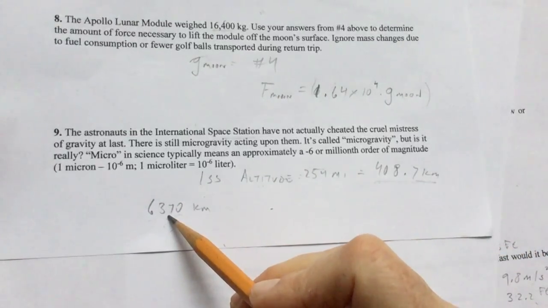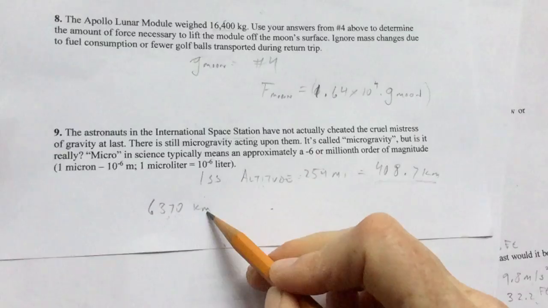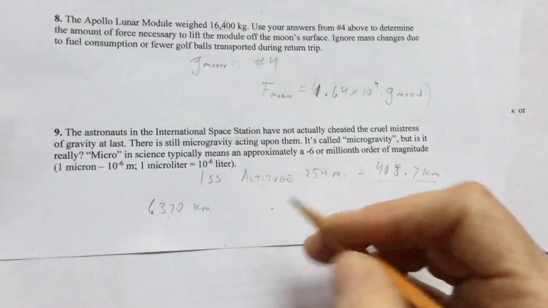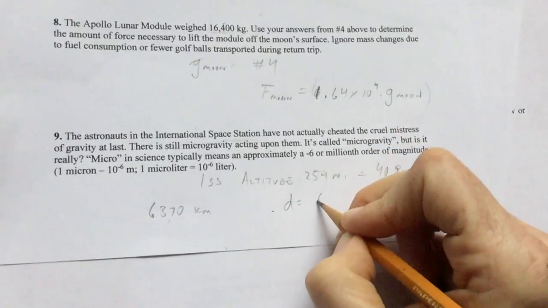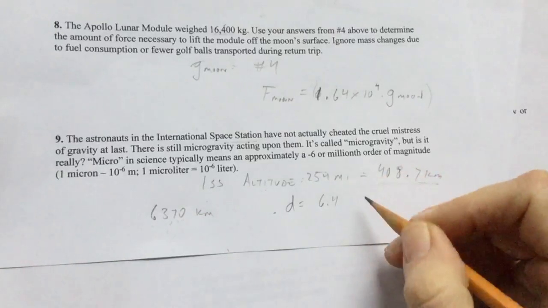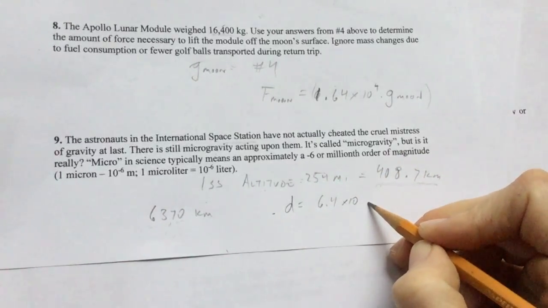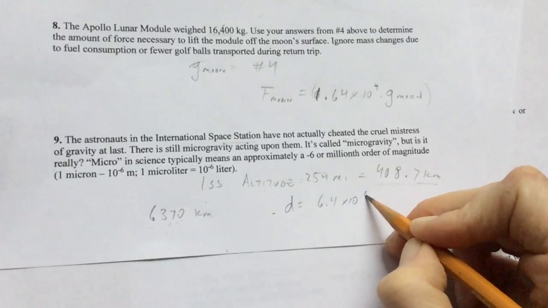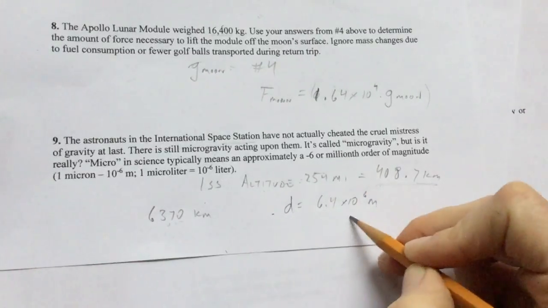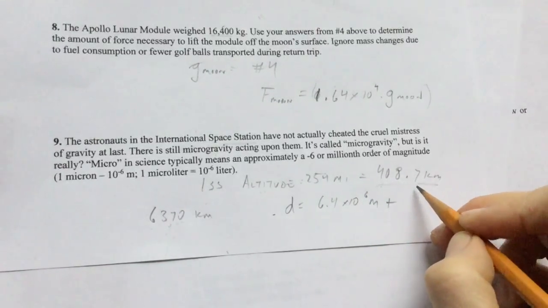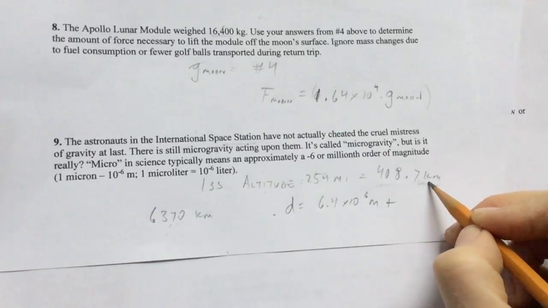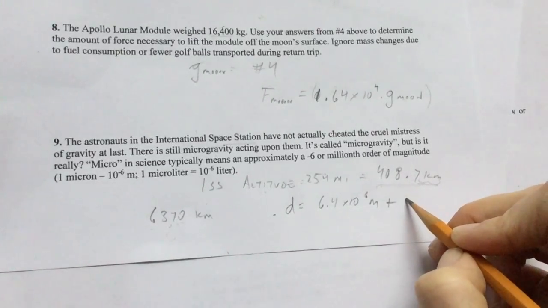So the Earth's radius primarily determines the gravity. When we consider that, your D is going to equal 6.4 times 10 to the 6 meters. Remember, G is in meters, so let's use meters. That's Earth's radius, plus this, let's go 1, 2, 3 to get the meters.